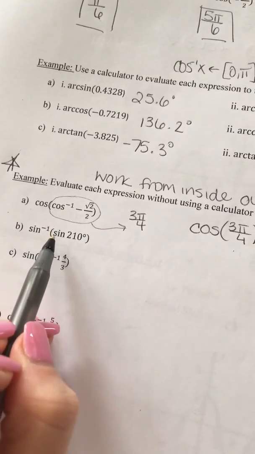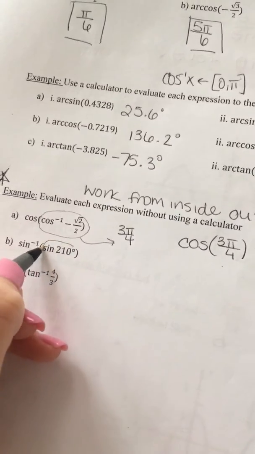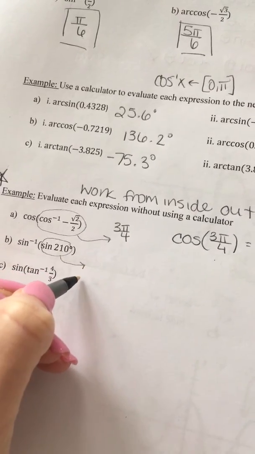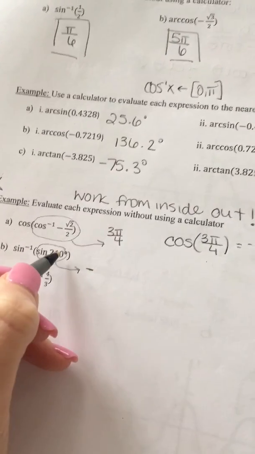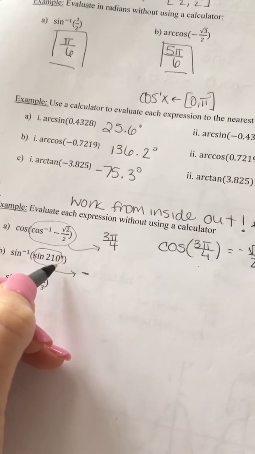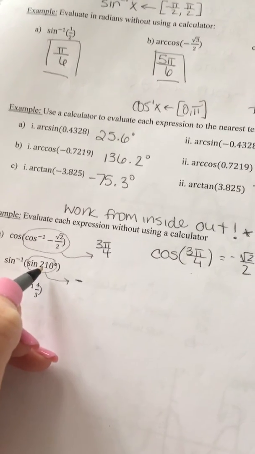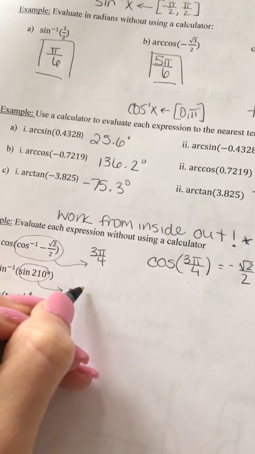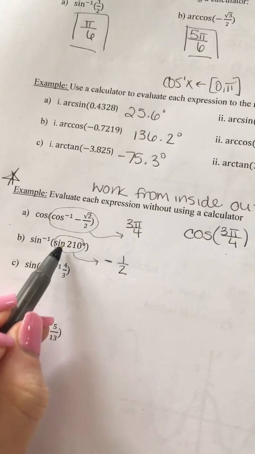So sine inverse of sine of 210 degrees. All right, 210 degrees is in the third quadrant, so the sine of 210 is going to be a negative value. The reference angle is 30 degrees, so sine of the reference angle of 30 degrees will give us negative 1/2.